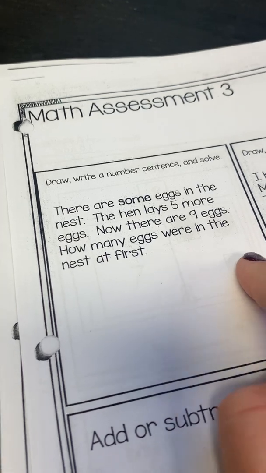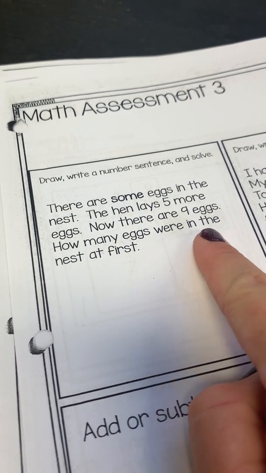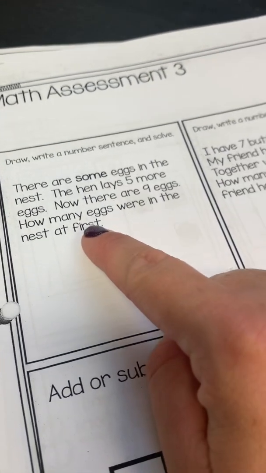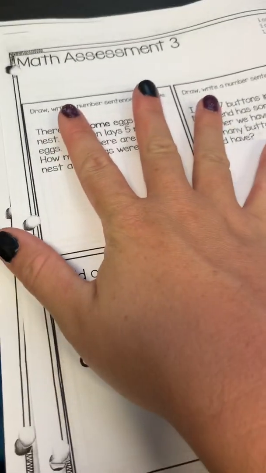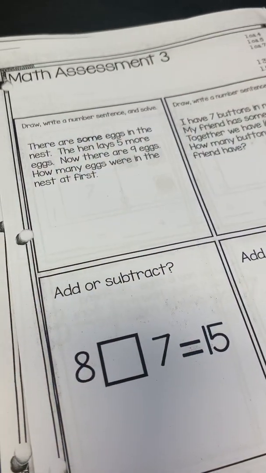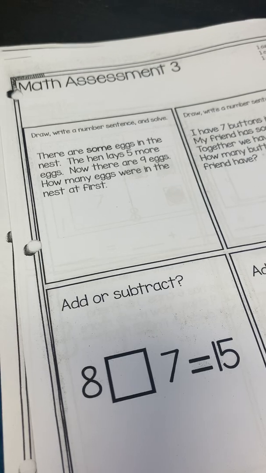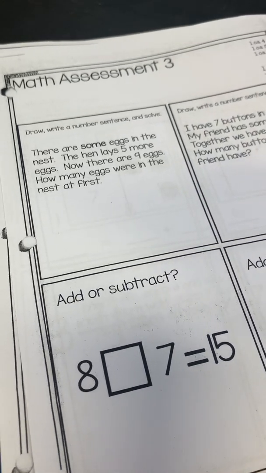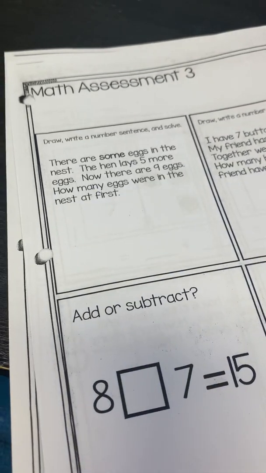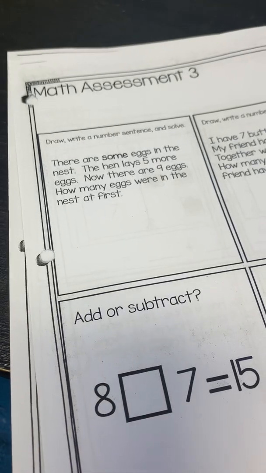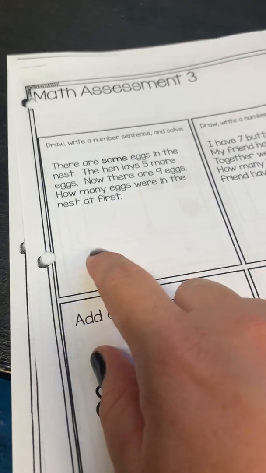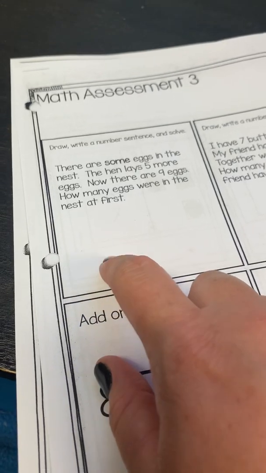right? So how many eggs were in the nest at first? If I have 5 and now suddenly I have 9, how many more were in there? Okay, how many more were in there? How many more were there at first? Go ahead and solve, and make sure when you write your answer, you circle it, okay?